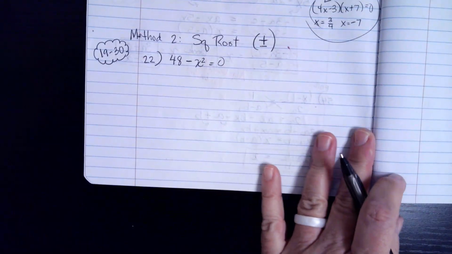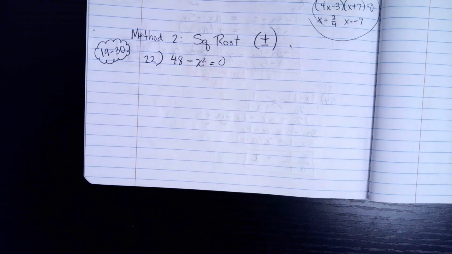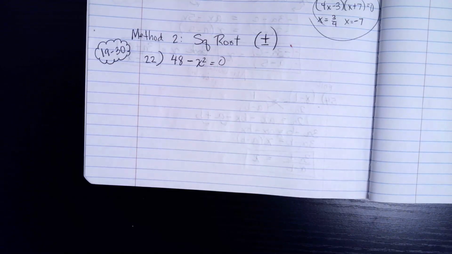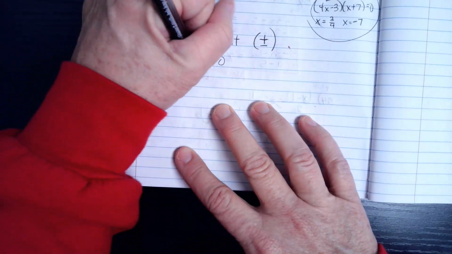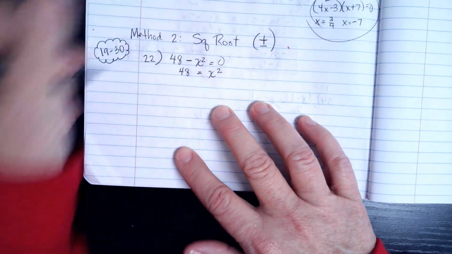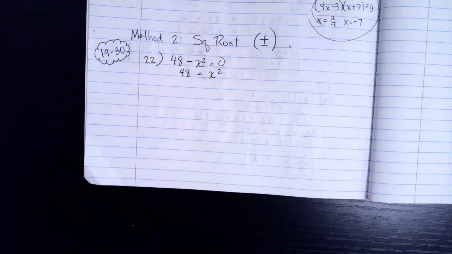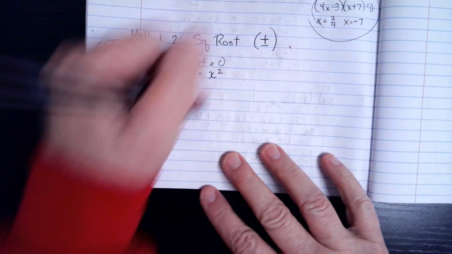Well, I need to separate my quadratic term from my constant term. So what are you going to do? Because we don't want to have a negative quadratic term. 48 equals positive x squared, right? And then what are we going to do? Square root both sides.